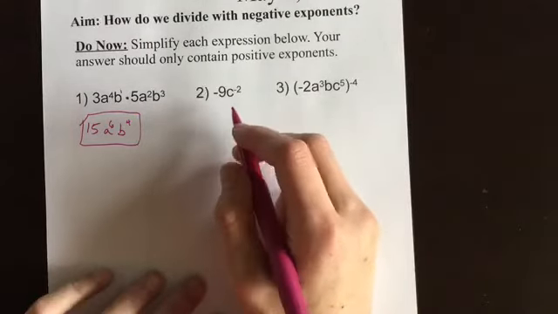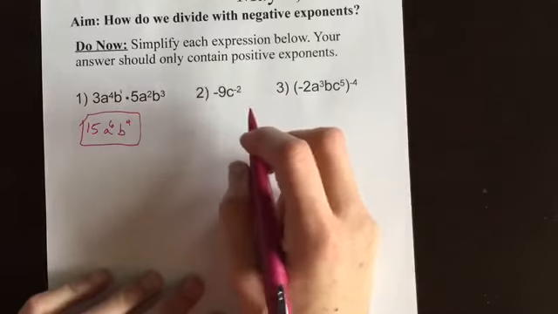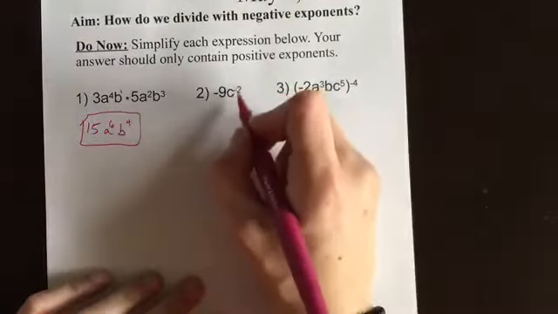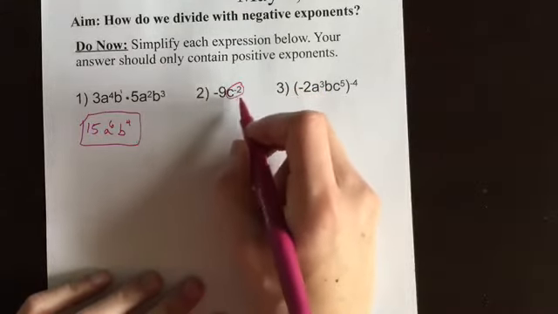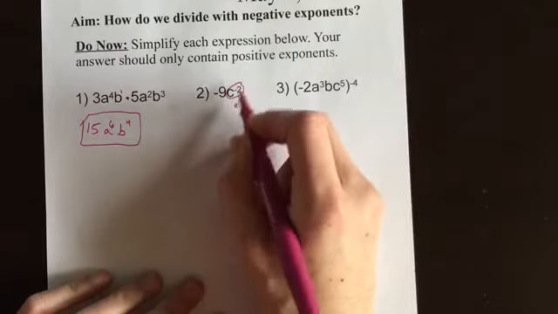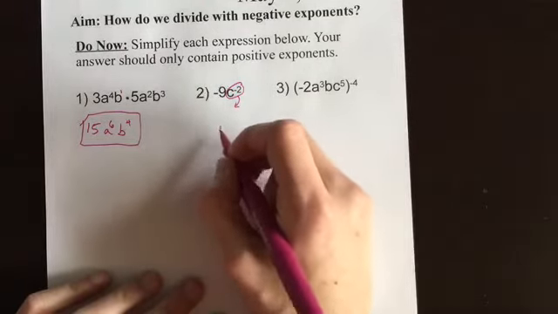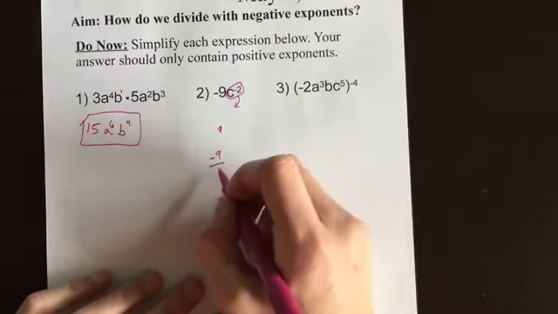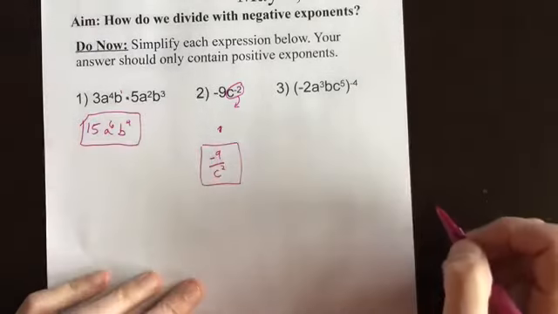Number 2, negative 9c to the negative second power. So we have to deal with that negative exponent of 2. I want to ask myself, what is the base of that negative exponent of 2? Well, it's just the c. The negative 9 is a coefficient. So only the c to the negative second power is going to move into our denominator, making it negative 9 over c squared. And when that negative exponent moves down, it becomes positive.